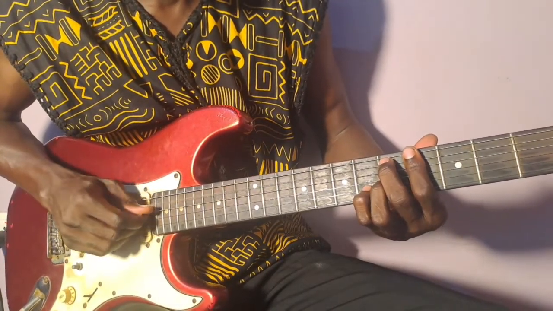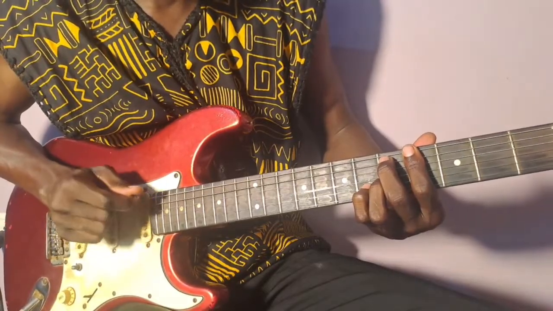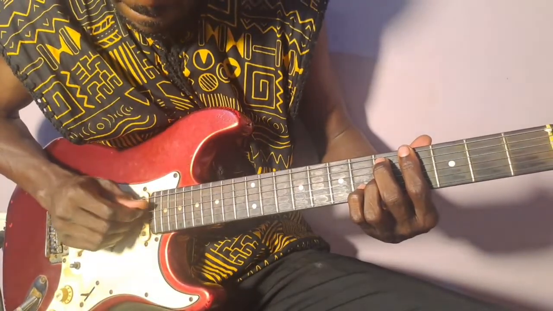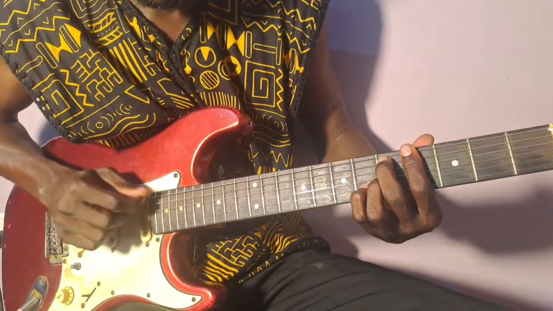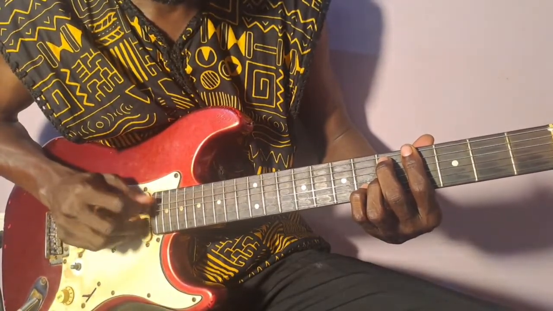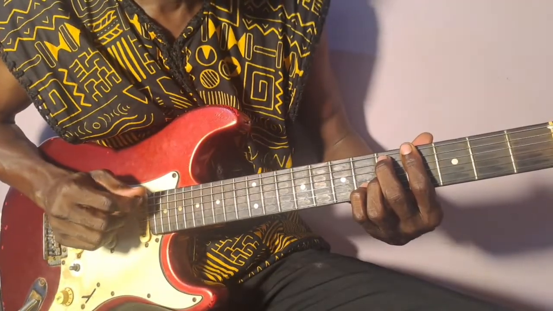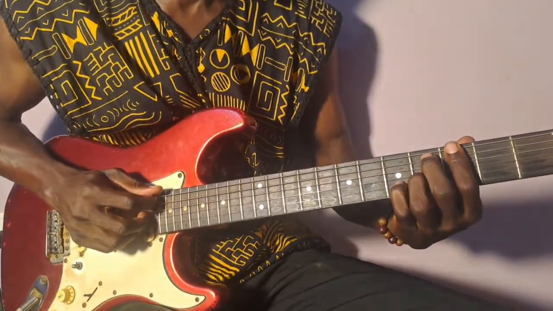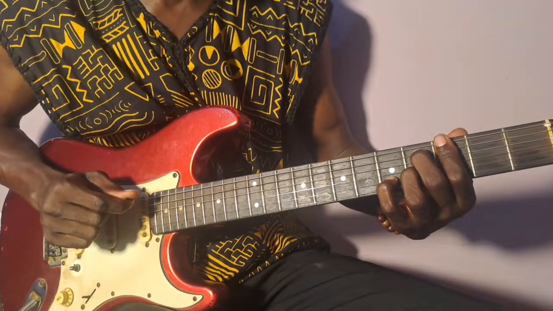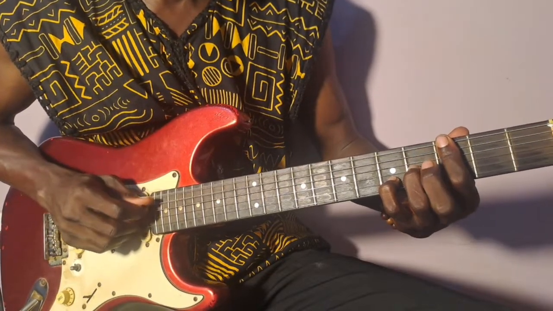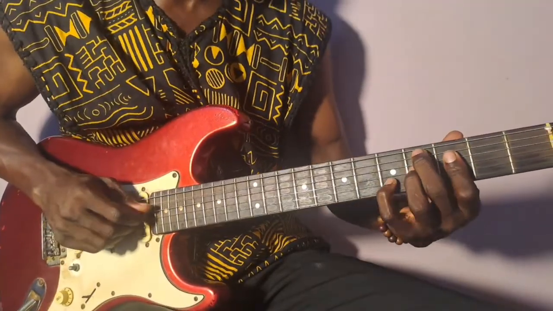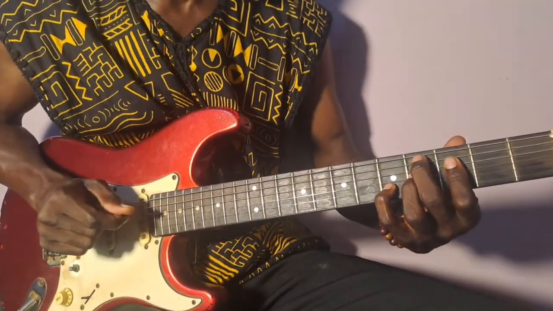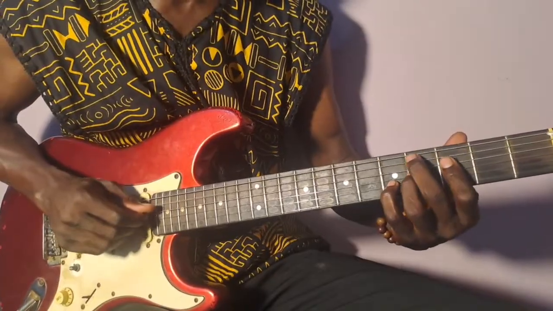So again, then we go to G7 or G13, G13 or G7. Then we add this C sharp minor major 7th. That is its substitution.